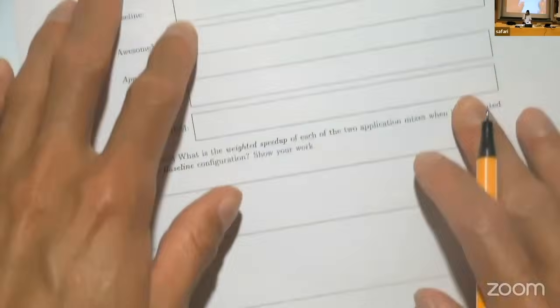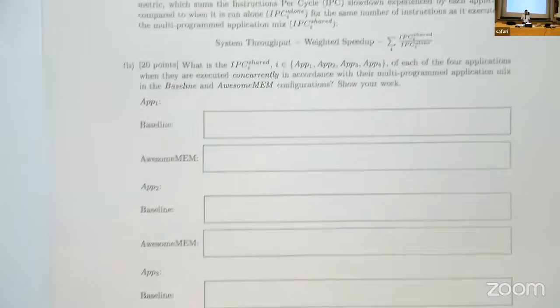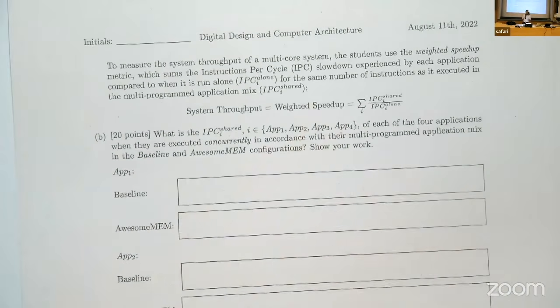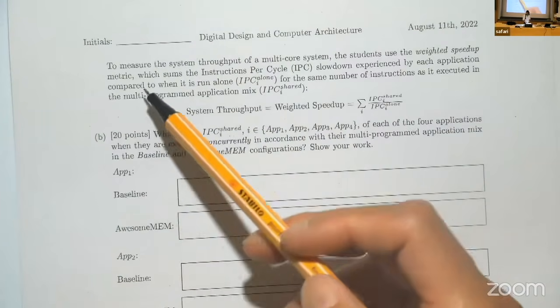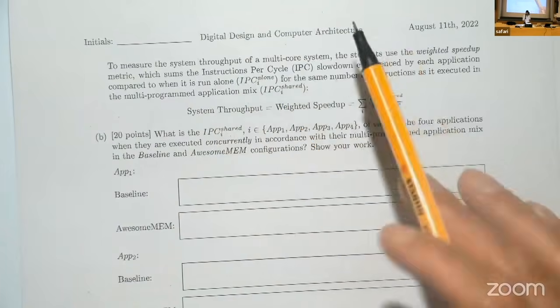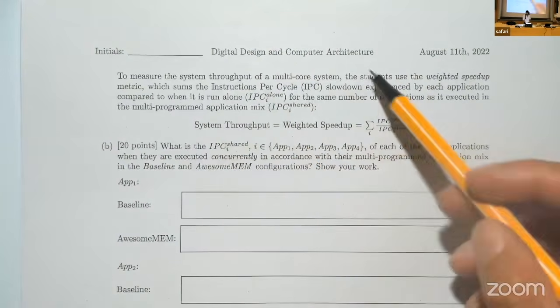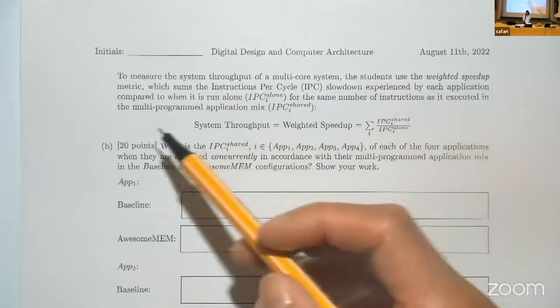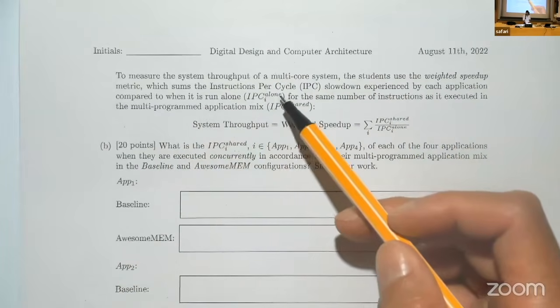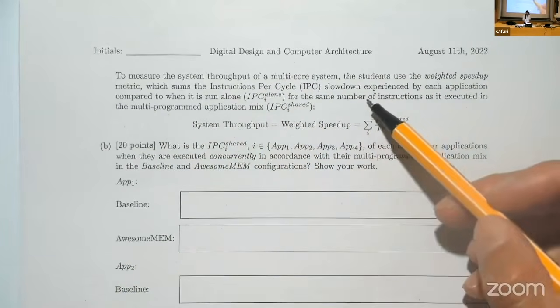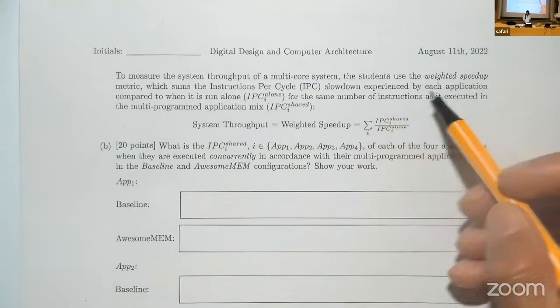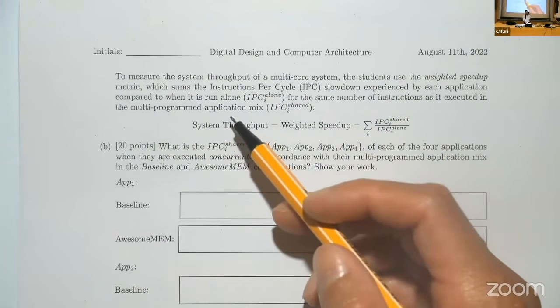Okay, it's quite straightforward. And then here is telling you, probably you are not familiar with this metric, but we are giving the definition. So in the end it becomes again a math problem. To ensure the system throughput of a core system, the student uses the weighted speedup metric, which sums the instructions per cycle, IPC, that you just calculated, slowdown experienced by each application compared with when the application is running alone.